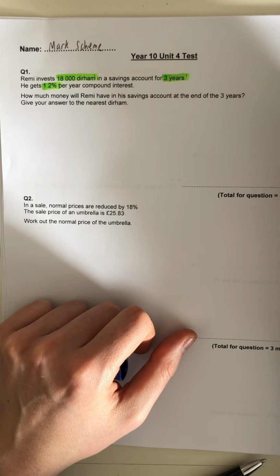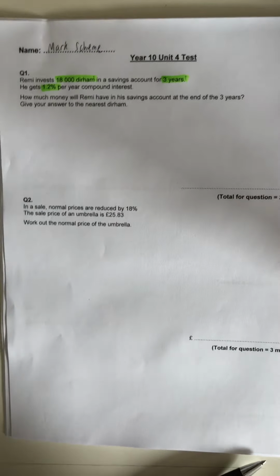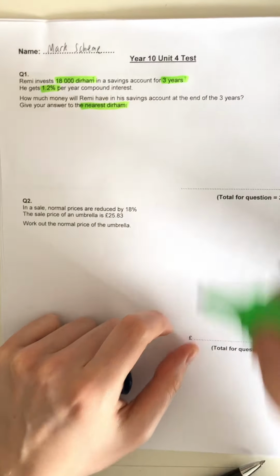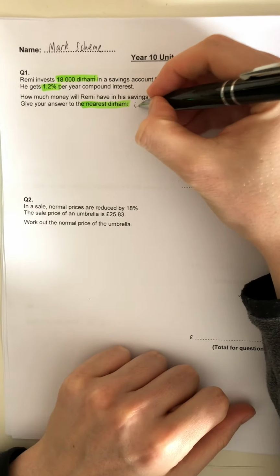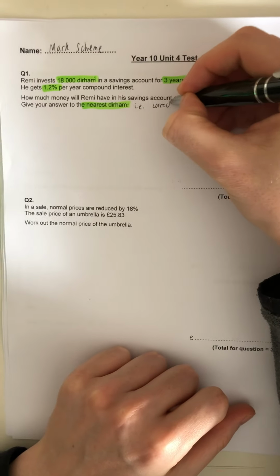And they want you to work out how much money Remy will have in his savings account at the end of the 3 years, correct to the nearest dirham. In other words, correct to the nearest integer.